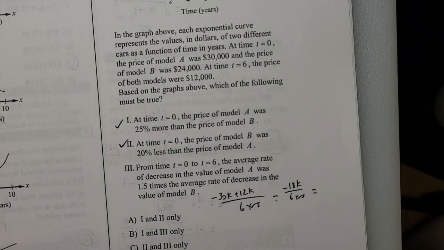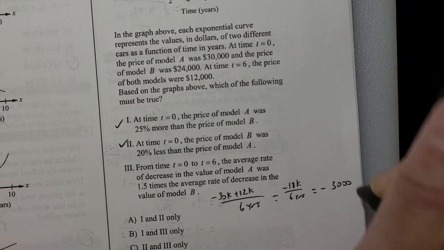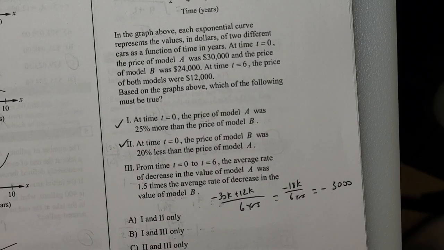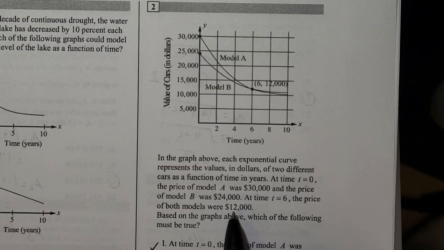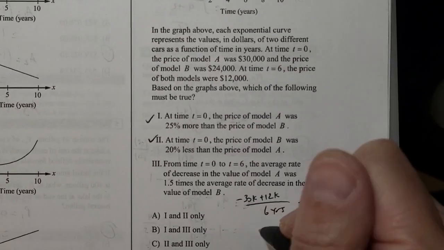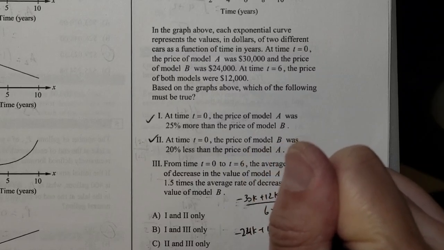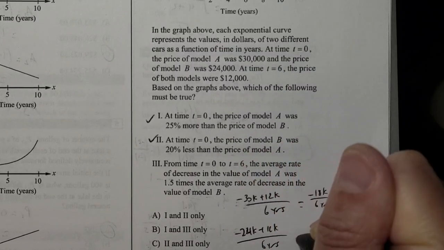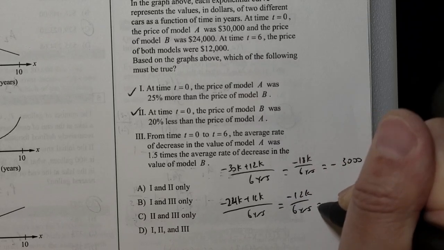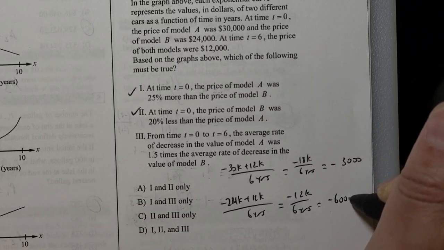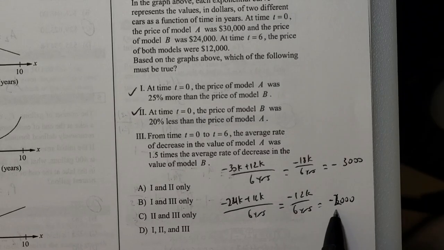So this is minus 3,000. Now for model B, it's 24 to 12. So minus 24K plus 12K over the same amount of time, 6 years. That's minus 12K over 6 years, which is minus 6,000, right? Sorry, minus 2,000. I was thinking the 6, but minus 2,000.